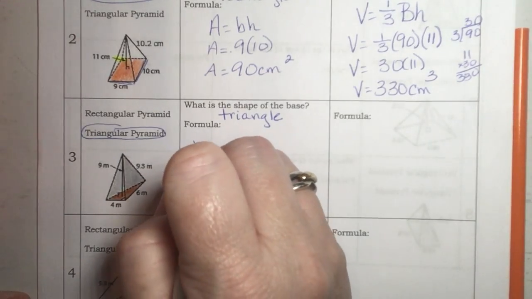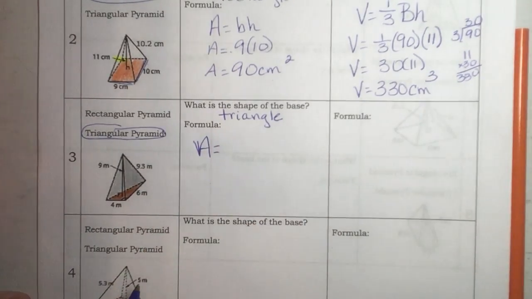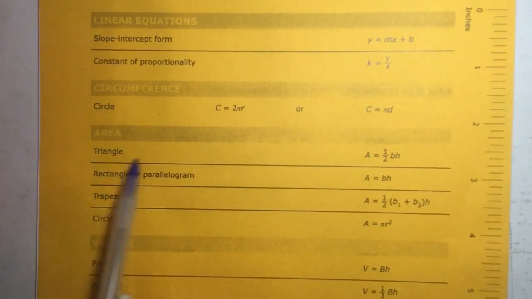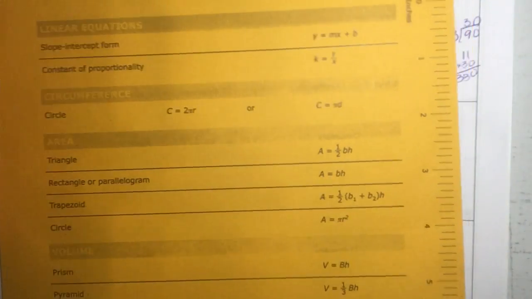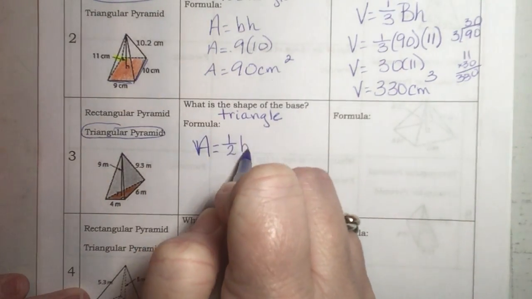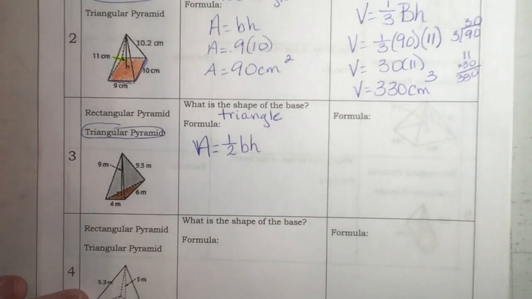Our formula for a triangle is area equals... If we don't remember, you can always look. Area of the triangle is 1/2 base times height, the length of the base times the length of the height. Remember, your base and height always have to form a right angle.